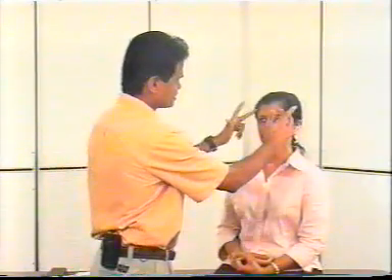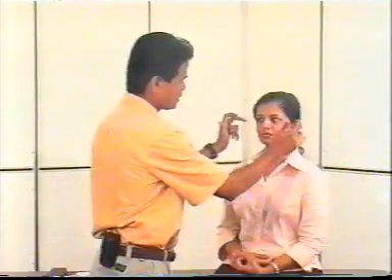The motor component of the fifth cranial nerve is tested first by observing for any wasting of the temporalis muscles. Thereafter, each muscle is felt for.